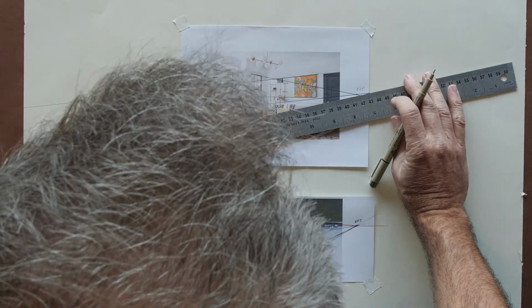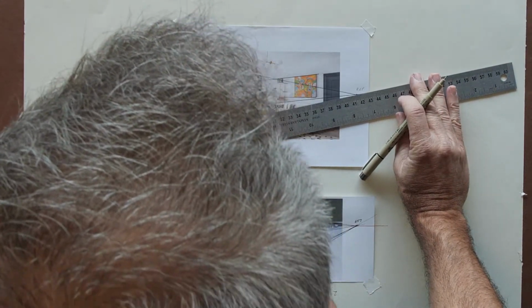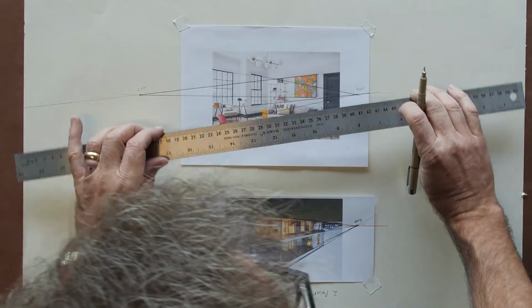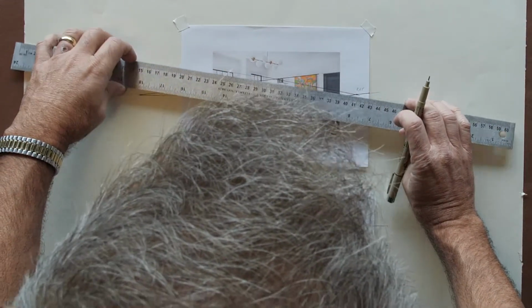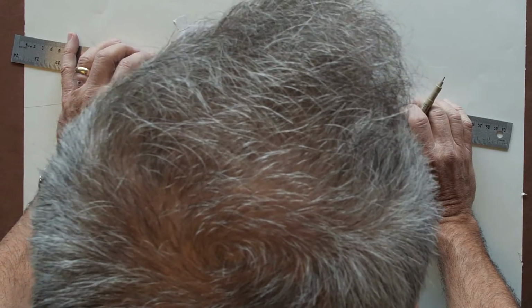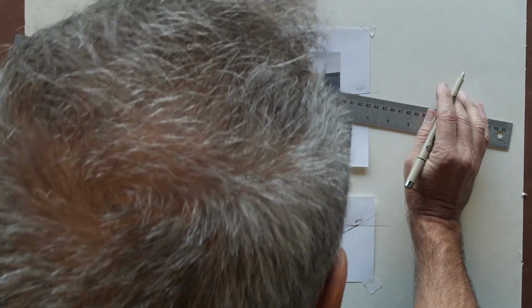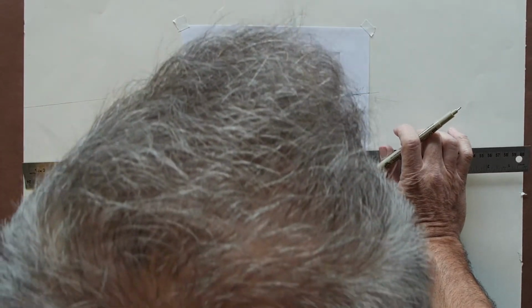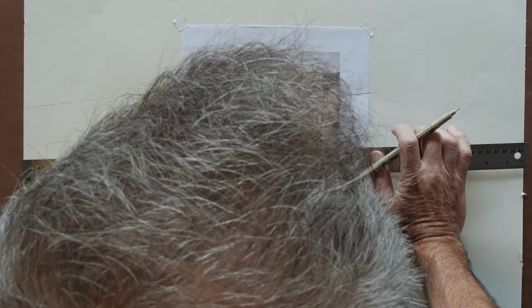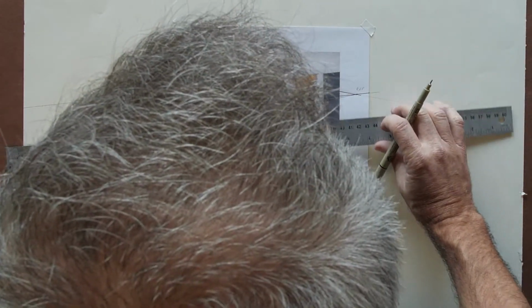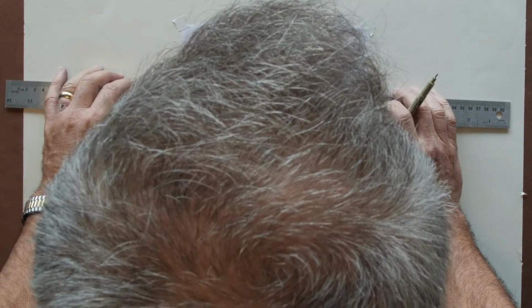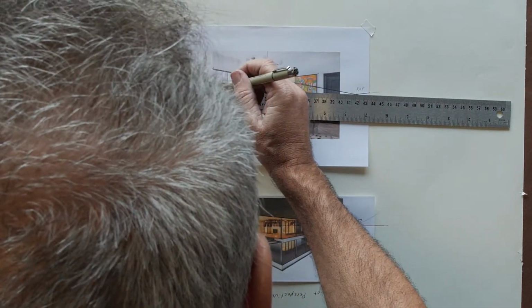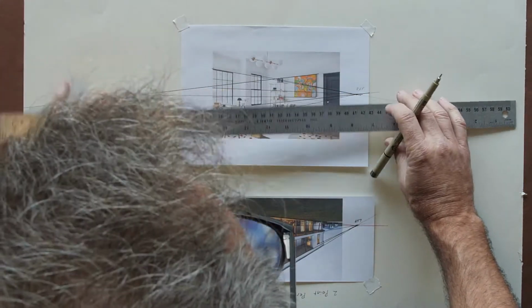So we need to look for things that are going to line up. And the bottom edge of the wall, that lines up. And this window should line up. So how many is that now? 1, 2, 3, 4. That line maybe. Should be 5 on that side now.